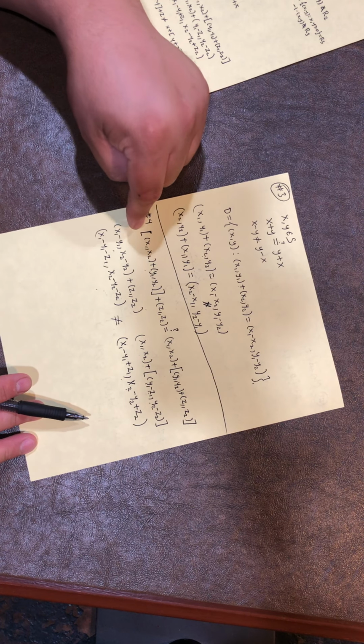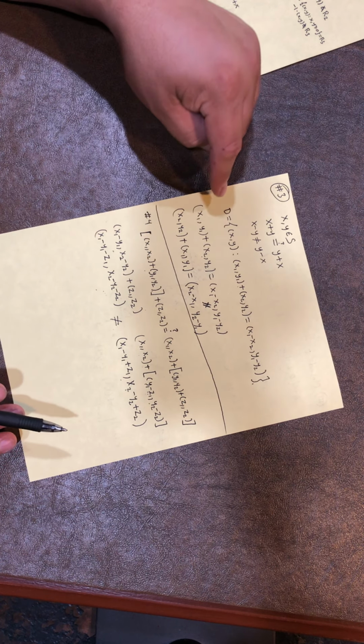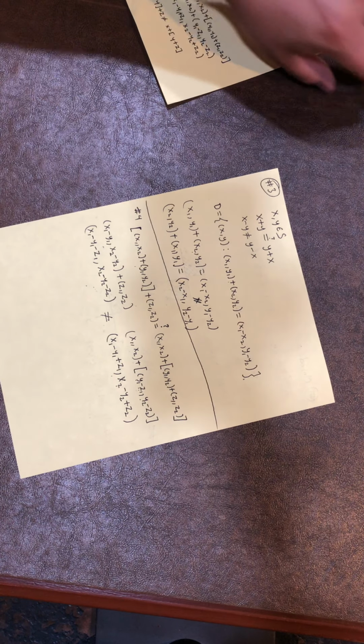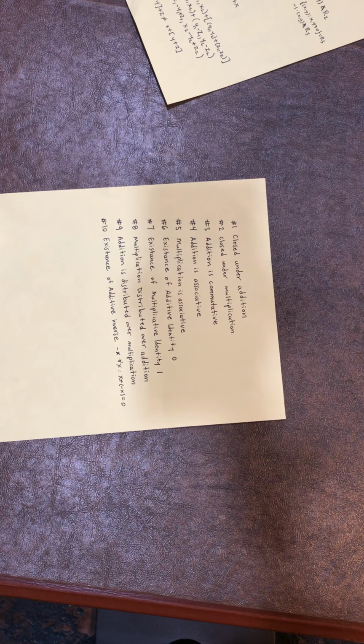So addition is not associative for the set D. That's an example of how addition is not associative. Okay, let's move to the next. Let me move this to the side. So we cover 4. Addition is associative. Well, we know that sometimes it's not.